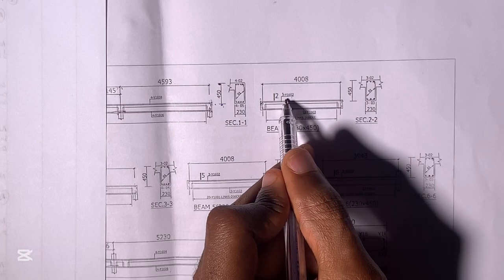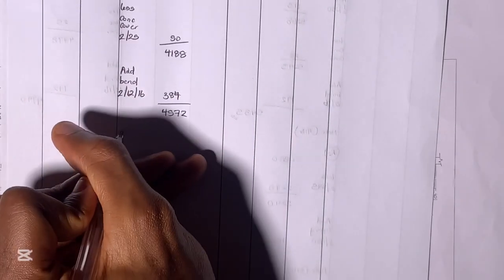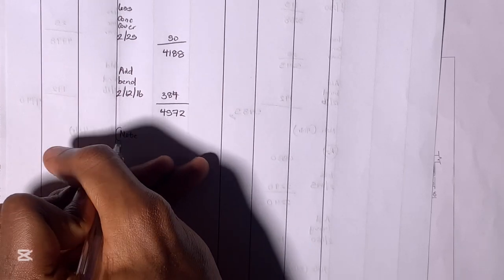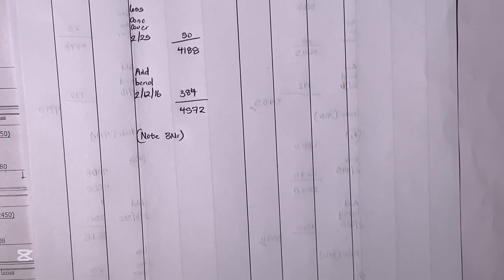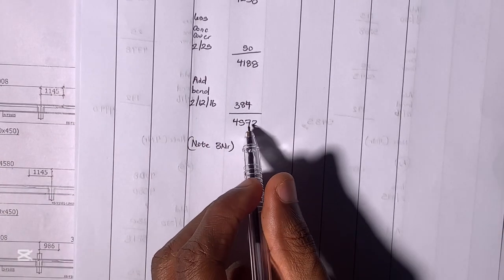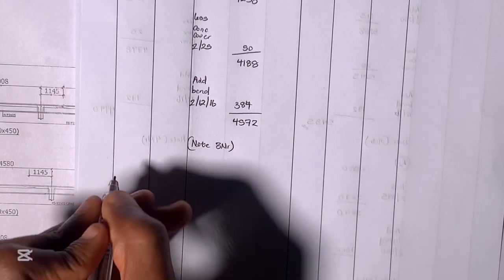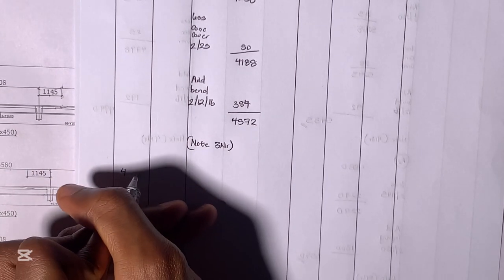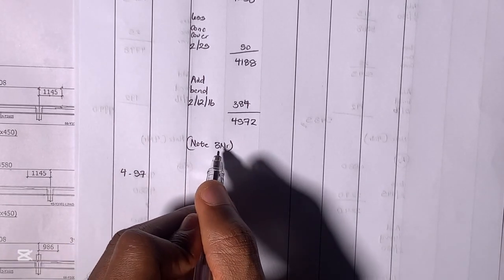And there are how many in number? 3 in number. So you now write notes. 3 in number. So now with this, we can measure. So you convert this to meters. 4572 divided by 1000 is 4.57. So now, how many number do we have?